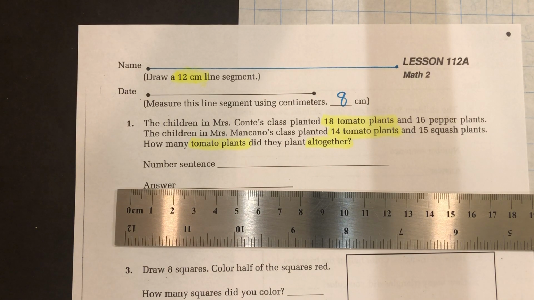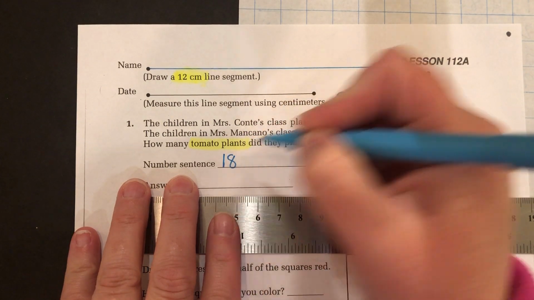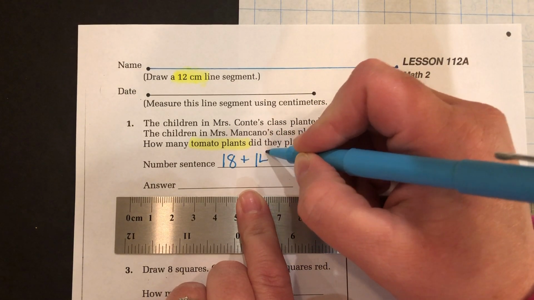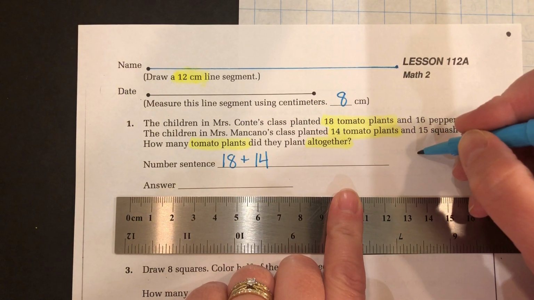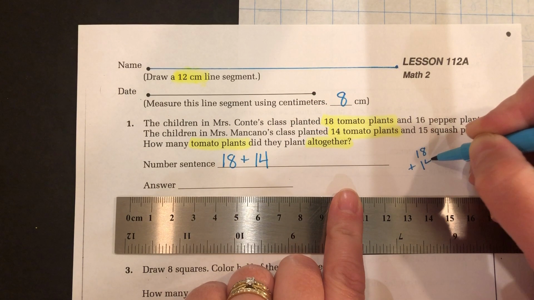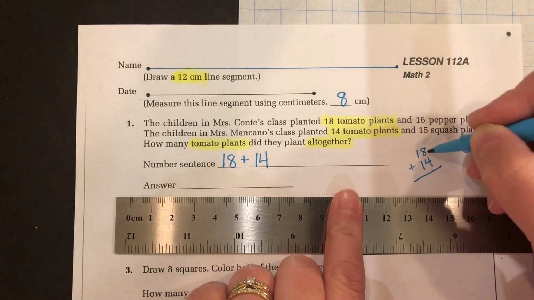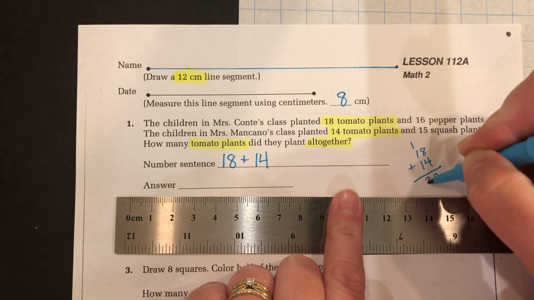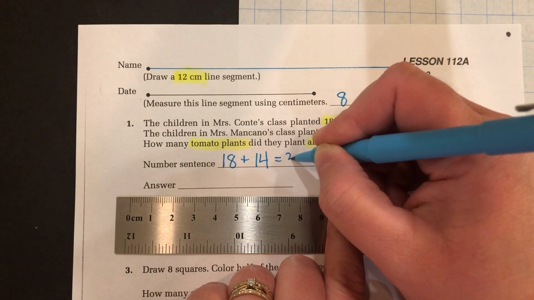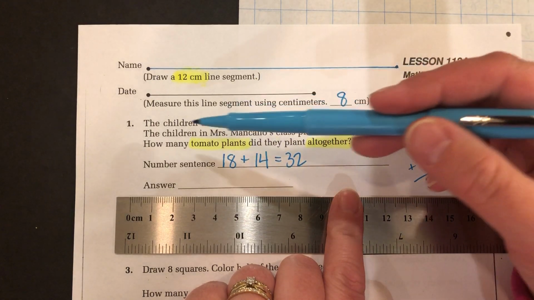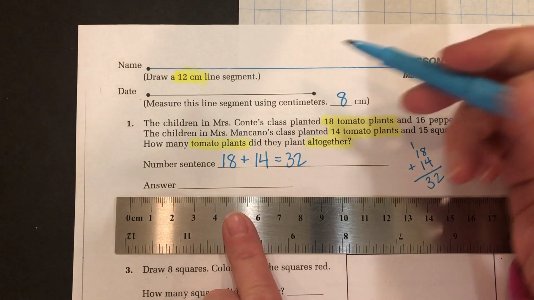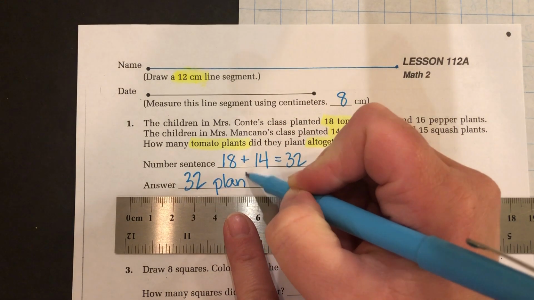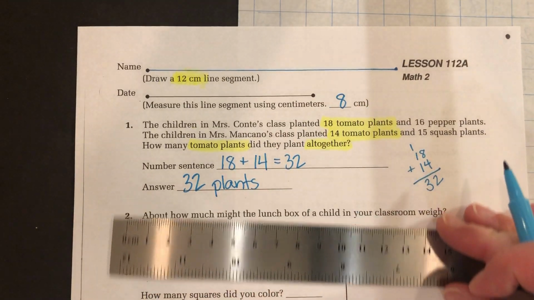So the first class had 18, and when we're putting things together, we're adding them up. And the second class had 14. 18 plus 14. 8 and 4 is 12. 2 down, carry the 1. 1 plus 1 plus 1 is 3. And what were we counting? Go back and check how many tomato plants. So 32, and I'm going to shorten it to plants. 32 plants.